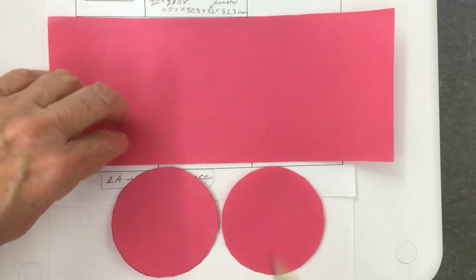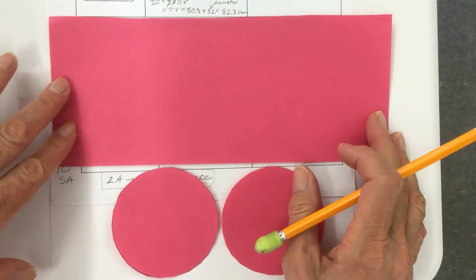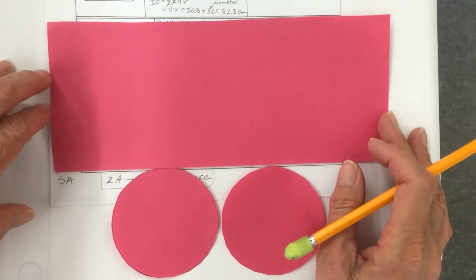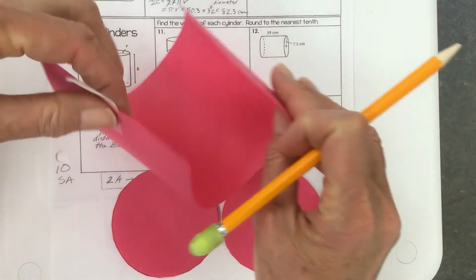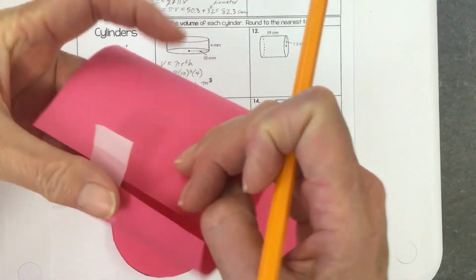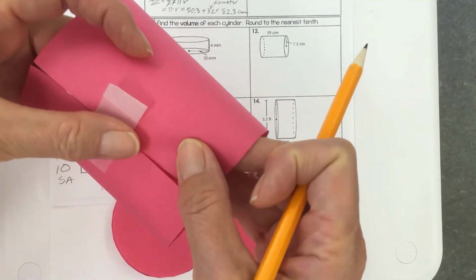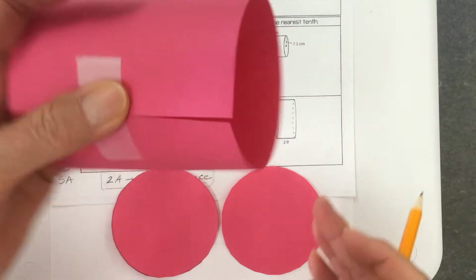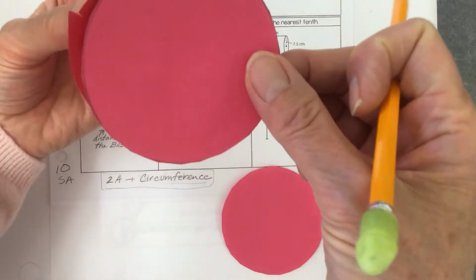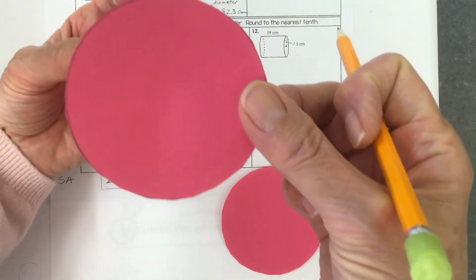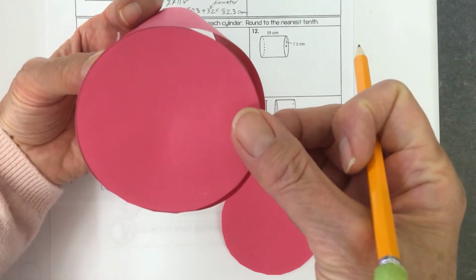The other thing we need to find out is the area of this large rectangle. When this large rectangle was rolled up to represent the side of the cylinder, we know that this circle fit perfectly into that side.